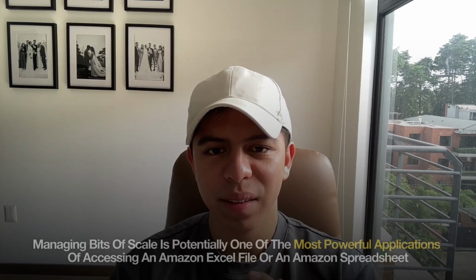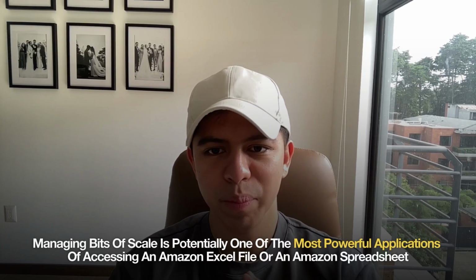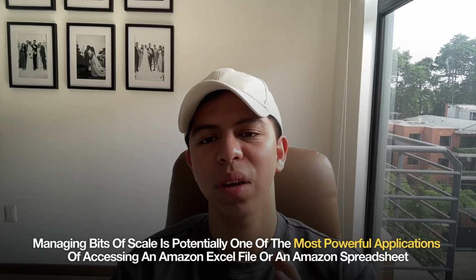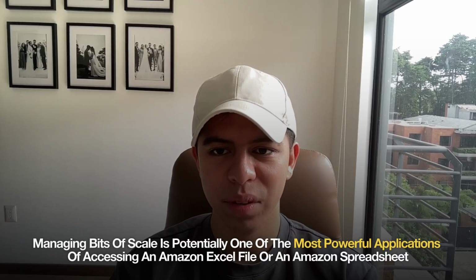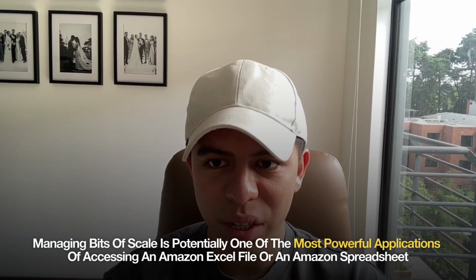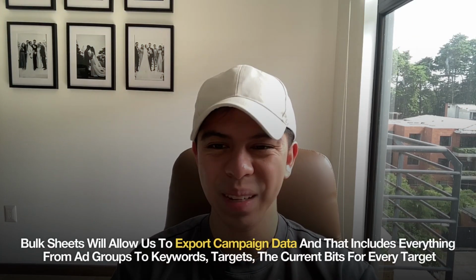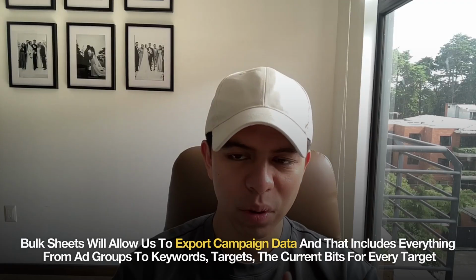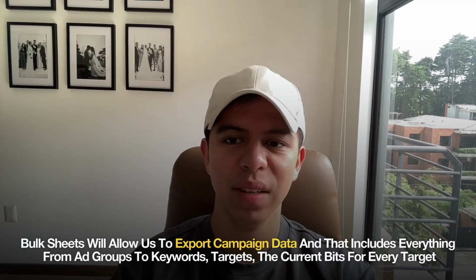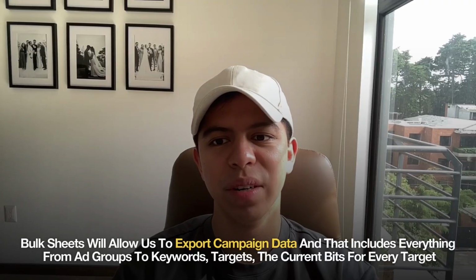Managing bids at scale is potentially one of the most powerful applications of accessing an Amazon Excel file or an Amazon spreadsheet. Bulk sheets will allow us to export campaign data, and that includes everything from ad groups to keywords, targets, the current bids for every target.